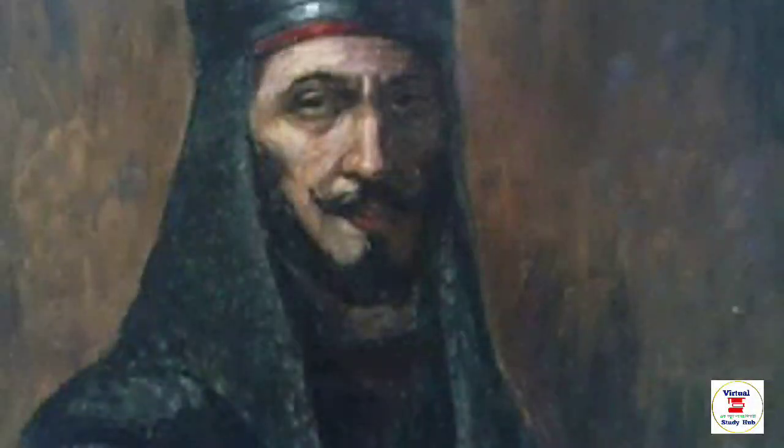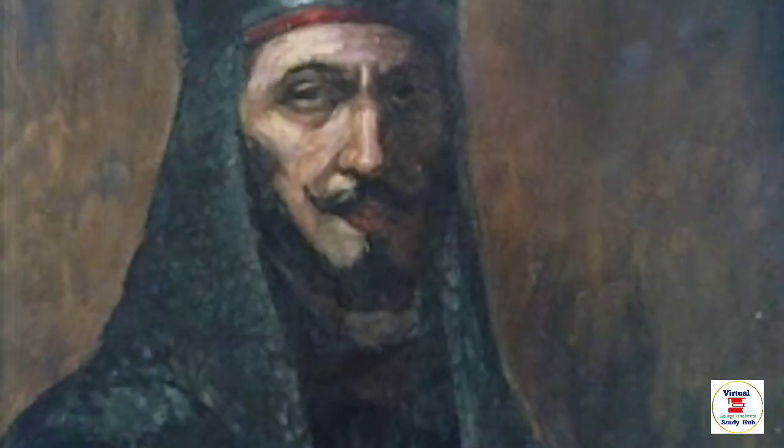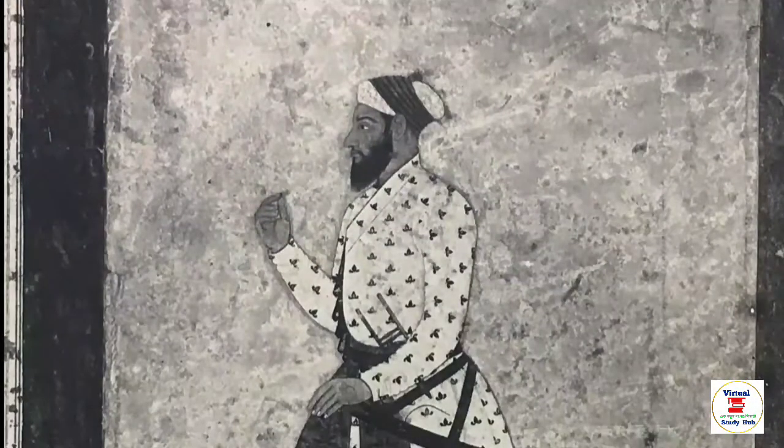During his short reign of 5 years, Sher Shah established a large empire and a sound administrative system. Sher Shah Suri therefore proved to be a brilliant military general as well as a capable ruler.